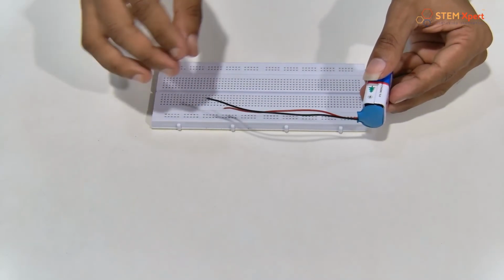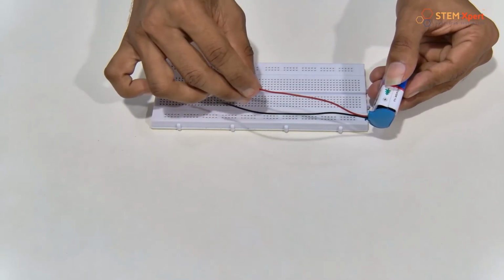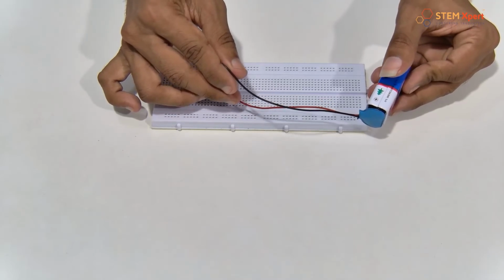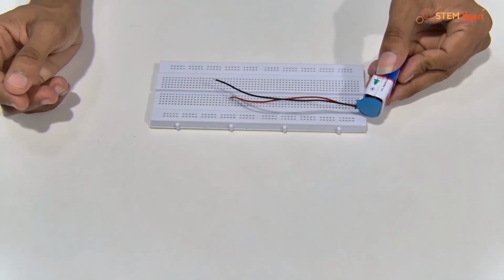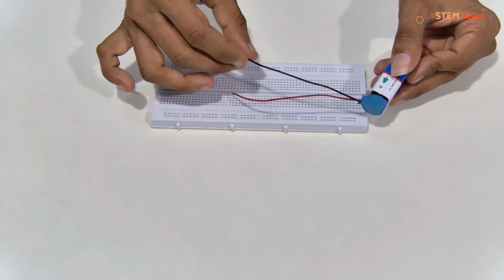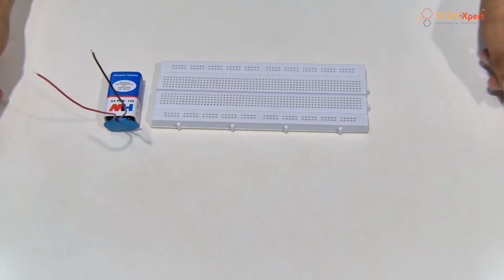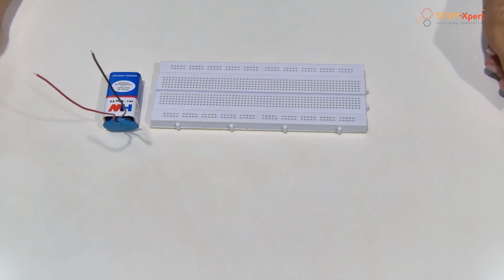So here two wires are coming out from our 9-volt battery, right? Yes. So red is positive and black is negative. Because for better understanding of the circuit, we are representing red as positive and black as negative. Okay, so now your turn. You need to also connect the battery clip along with the 9-volt battery. I hope you have completed.